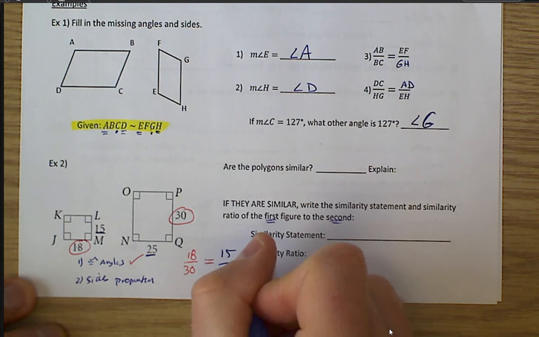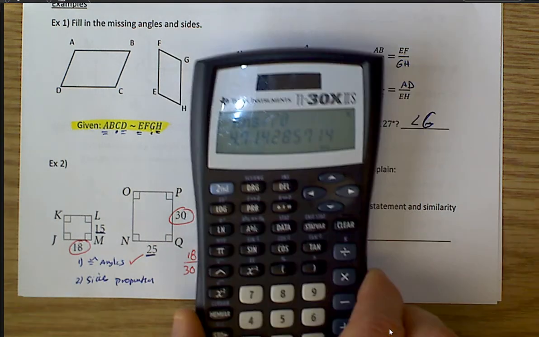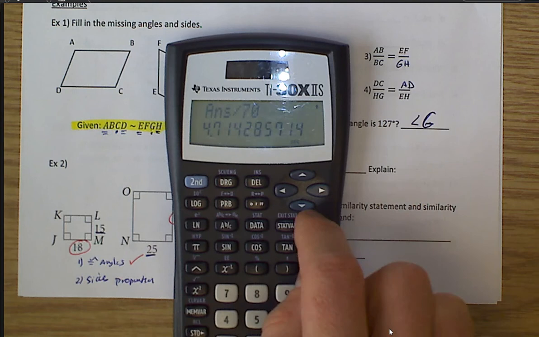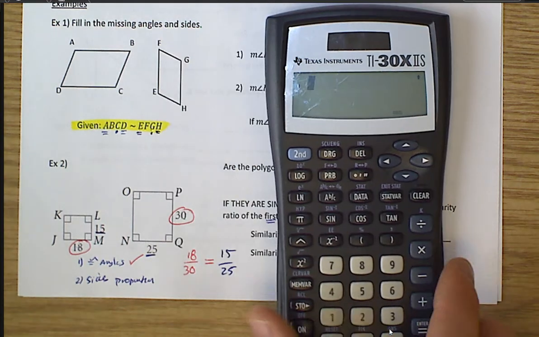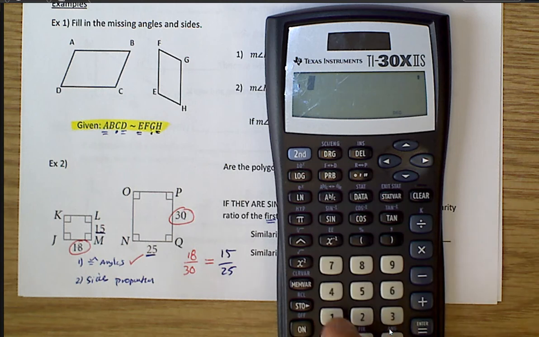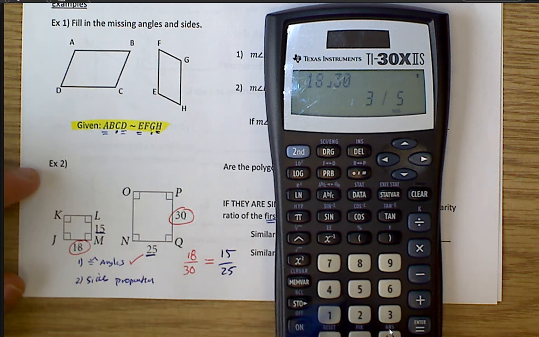Now, you need to look at this, and you always need to reduce your fractions. So you can either take your calculator. I'll show you a little trick if you can see my calculator here. There's a fraction button on your scientific calculators, which is right here. So you can type in 18, fraction button, then type in 30 and hit equals, and it leaves your answer in fraction form. That's how you can reduce fractions, or you should be able to do this on your own. So you get 3/5 here.